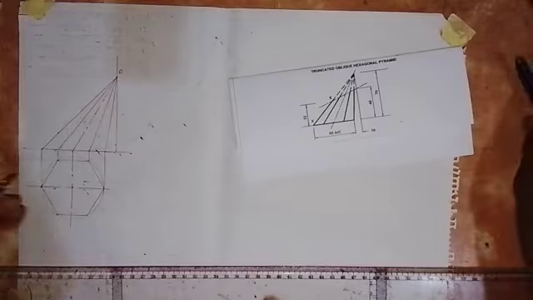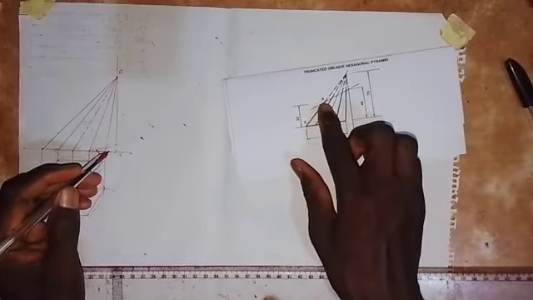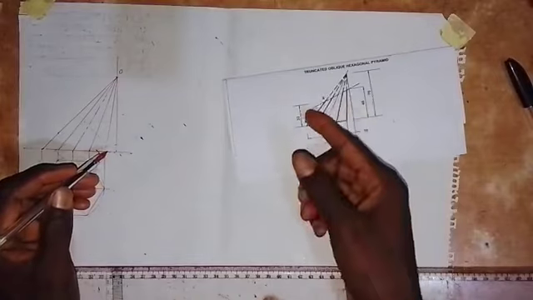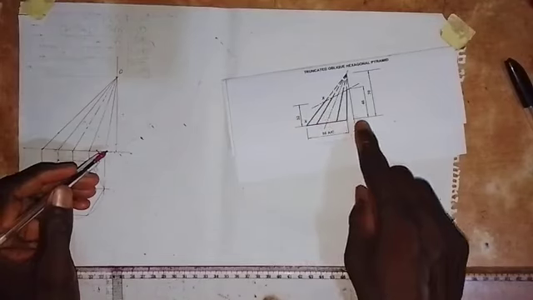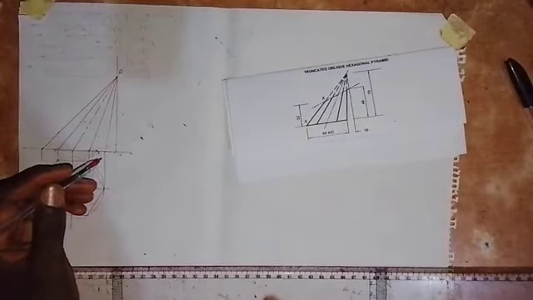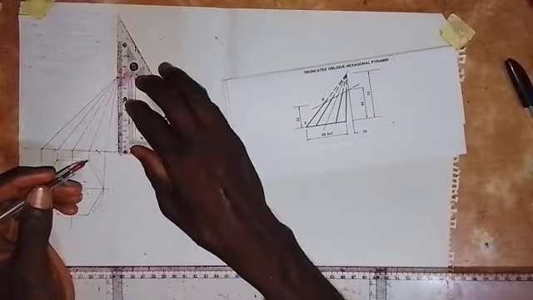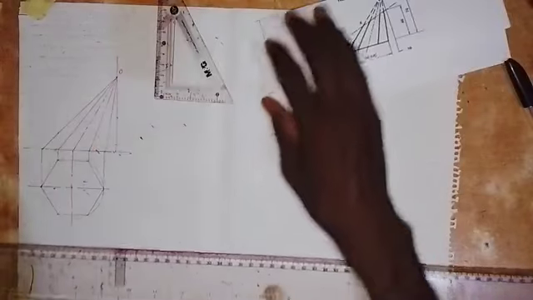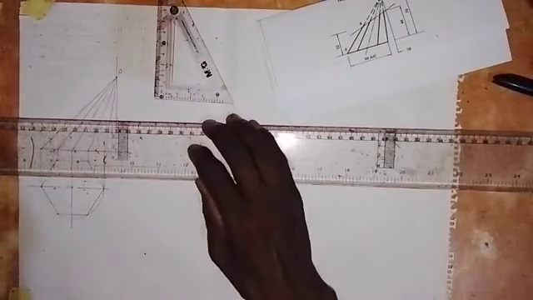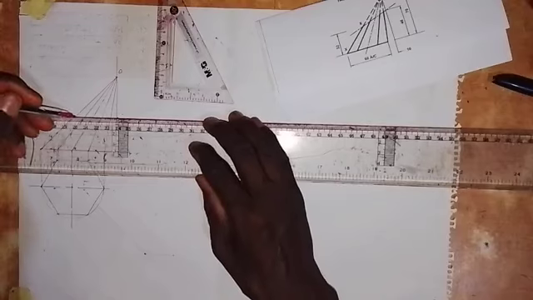All right, so having done this, the next thing that we are going to do is take a measurement of 32 millimeters on the vertical, to locate the point where this cutting plane touches this line. So from this point here, I'll take 32 millimeters. So this is 32 millimeters. So I'm going to locate this point on this line here, so I need to come up here and mark it.